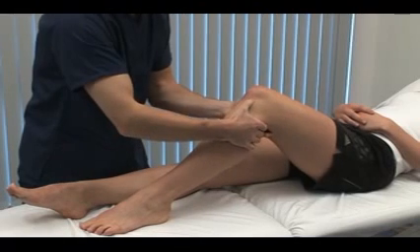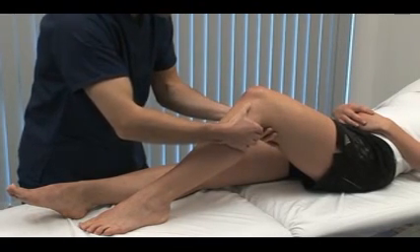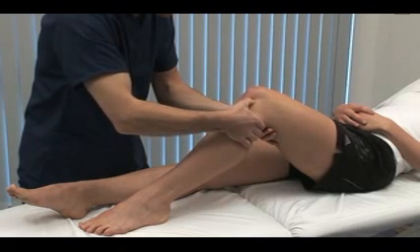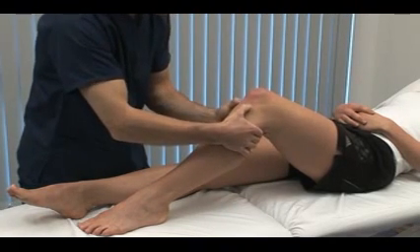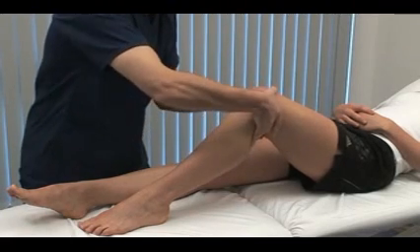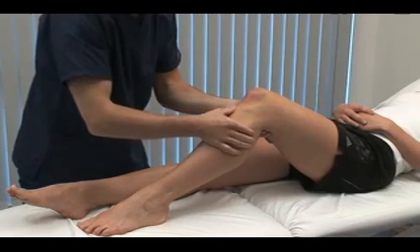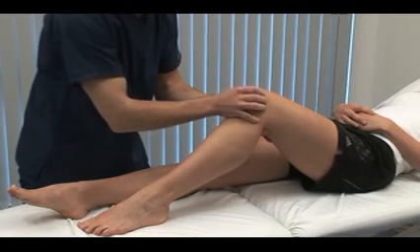The joint lines are most easily felt with the knee at 90 degrees. Focal tenderness may be due to a meniscal or collateral ligament injury. Isolated tenderness of the tibial tuberosity may be due to Osgood-Schlatter's disease, which is a traction osteochondritis.